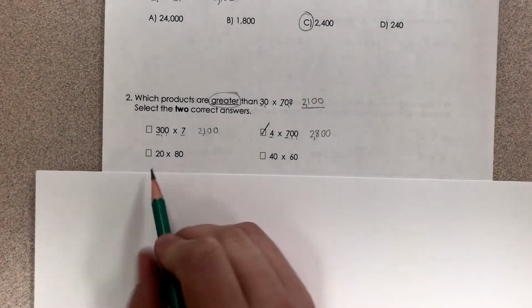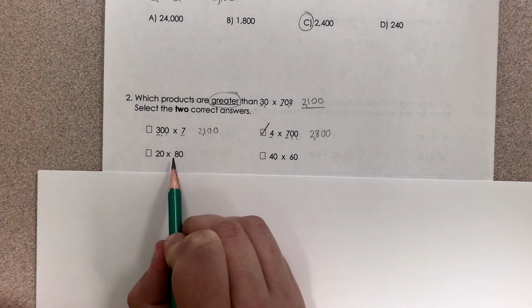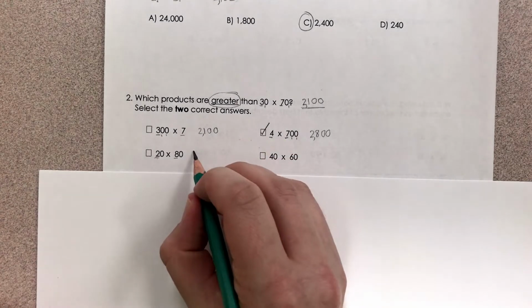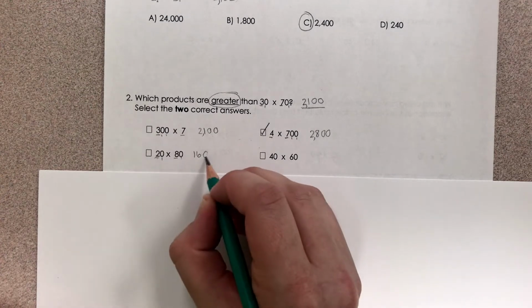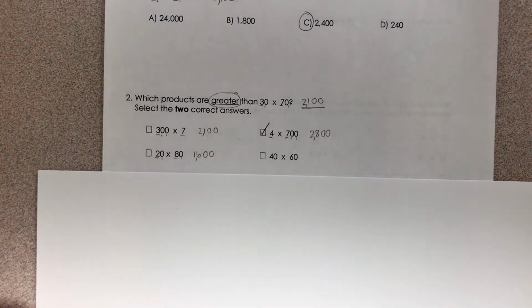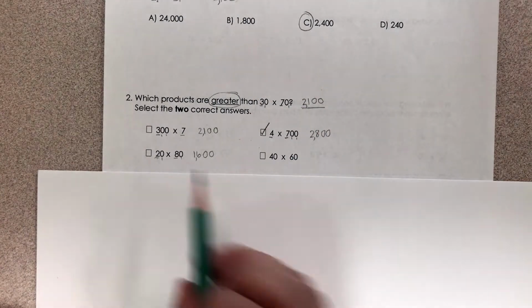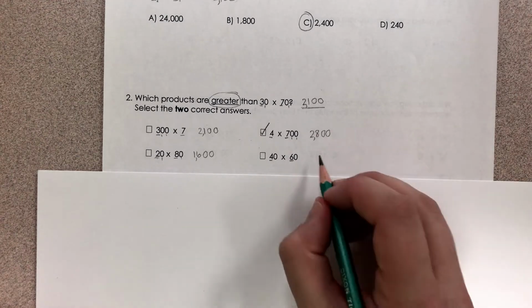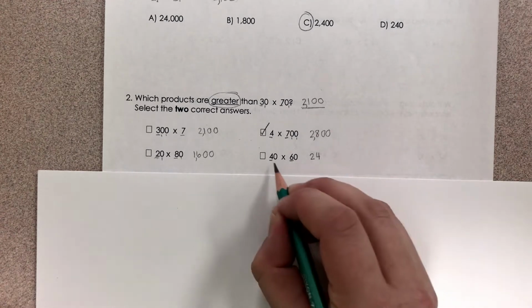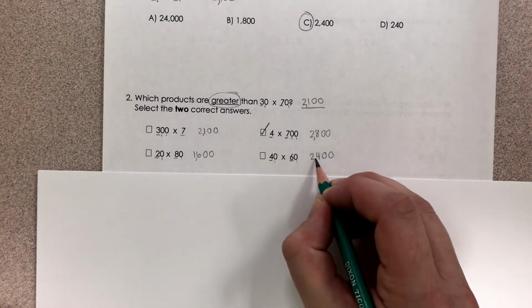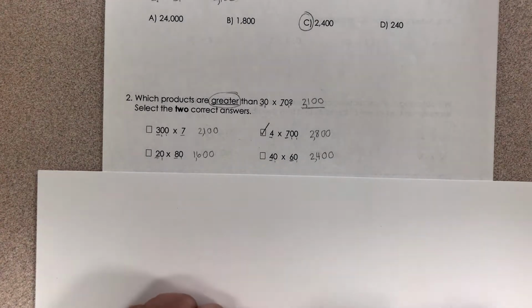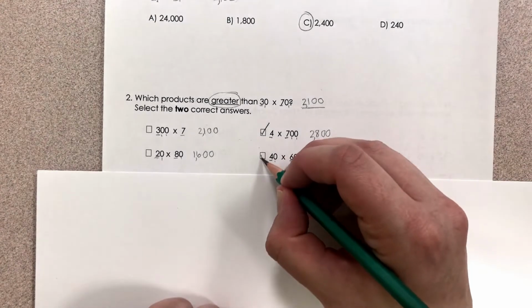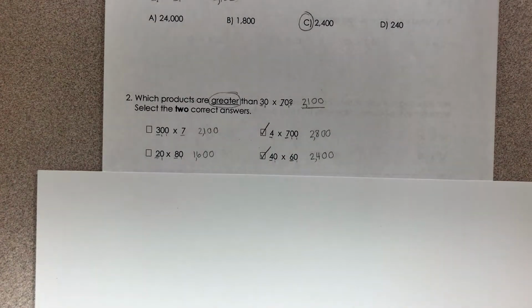be checked off. Down here we have 2 times 8 is 16, and then we add our 2 zeros. We end up with 1,600. That is less than 2,100, so that cannot be the correct answer. And then for this one, let's underline 4 and 6. We know that is 24. And then we add 2 zeros. And 2,400 is greater than 2,100, so this is the other answer. So those are the 2 answers that are greater than 30 times 70.